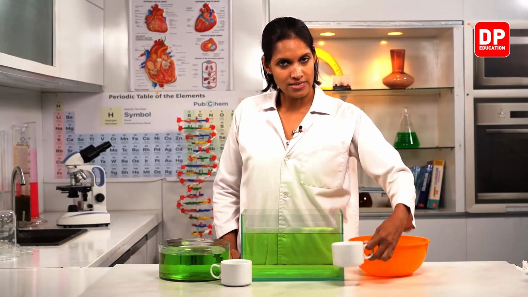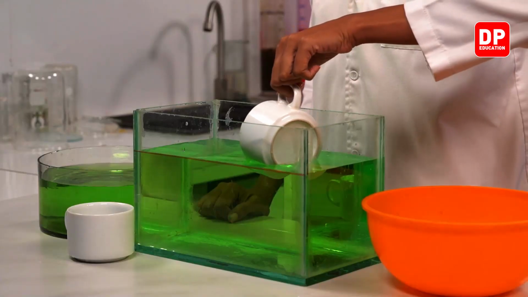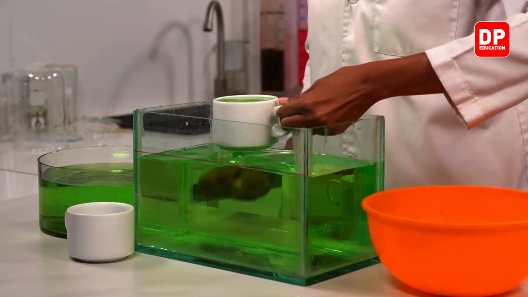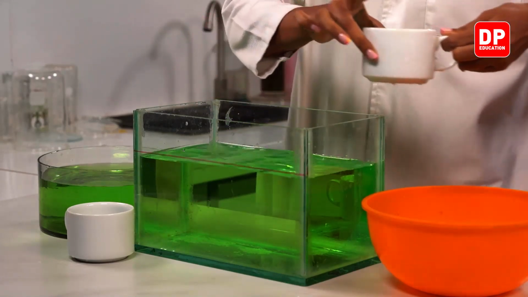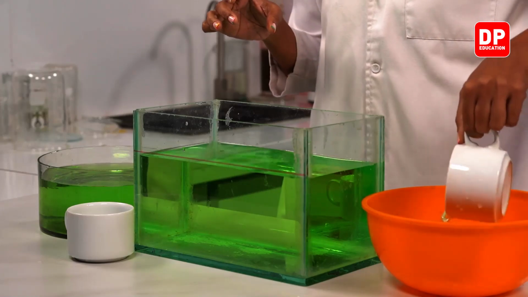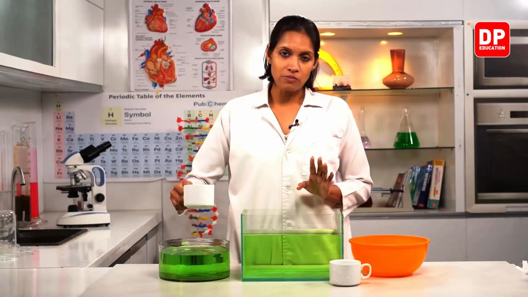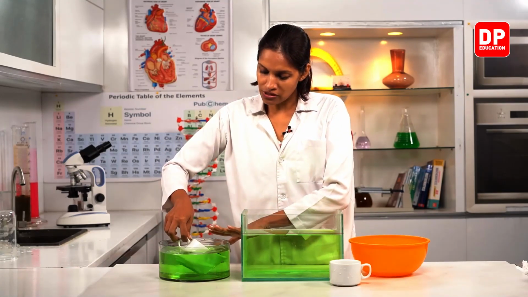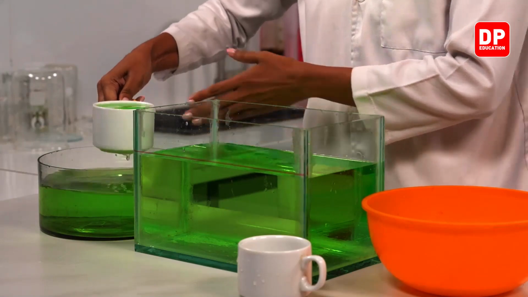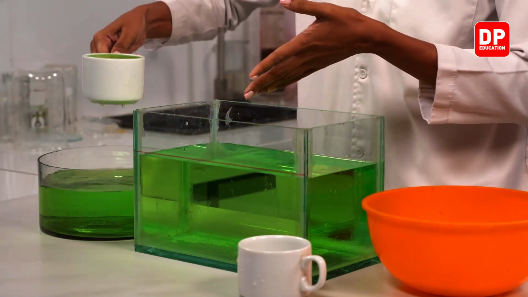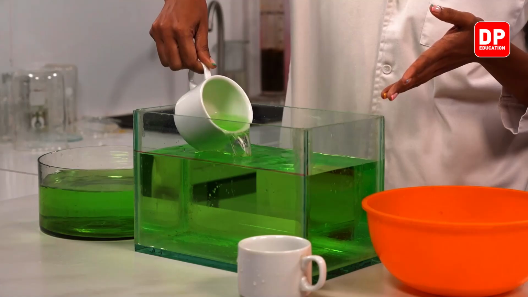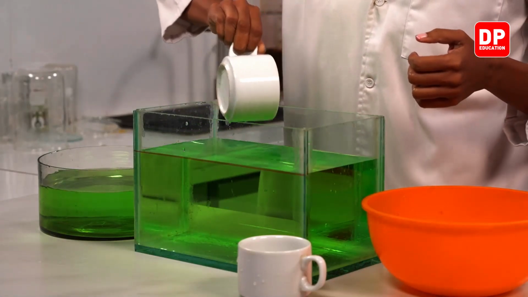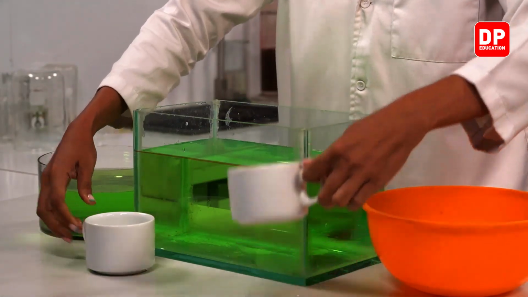I am going to take this cup, take a cup full of water from this tank, and put it into this plastic bowl. And at the same time, I'm going to take another cup full of water from this small vessel and put it into this tank. When I do this activity, look what happens to the level of water. Again, I will do this activity.